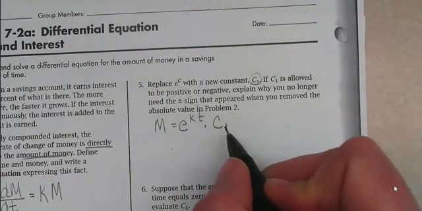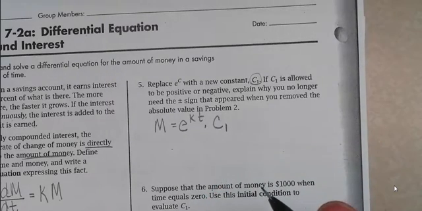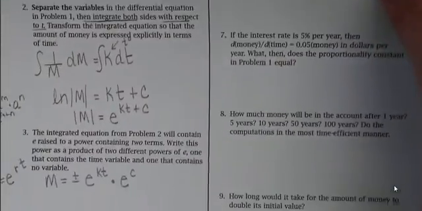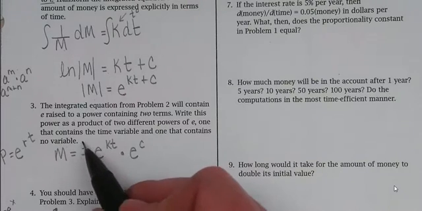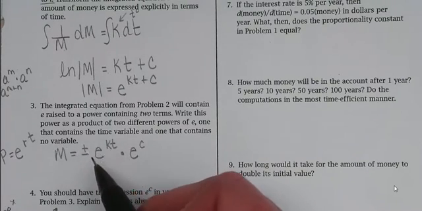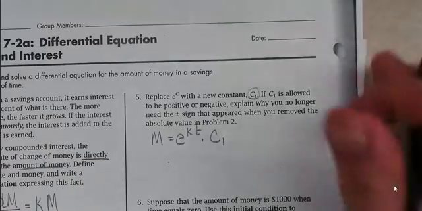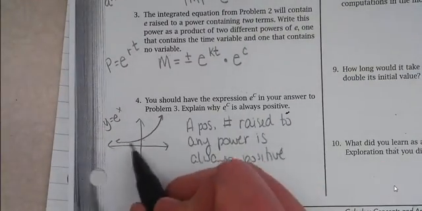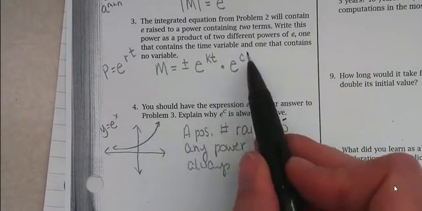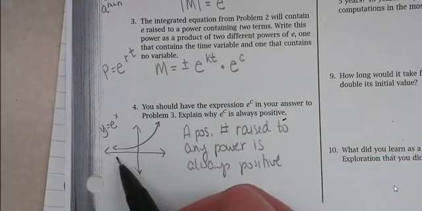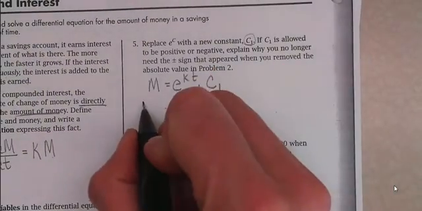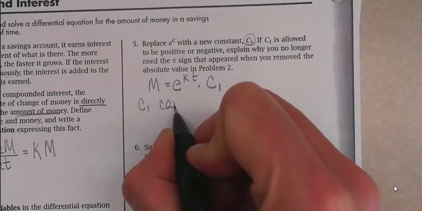So if c sub 1 is positive or negative, then it's not going to change what we originally had here, it's going to take us back to what we originally had here, right? Because think about it, if your constant is negative, this flips the graph. So when you think of the graph of e to the x, now if you multiply it by some negative constant, that's going to give you the reflection in the x-axis, okay? So we can say that c sub 1 can be positive or negative.